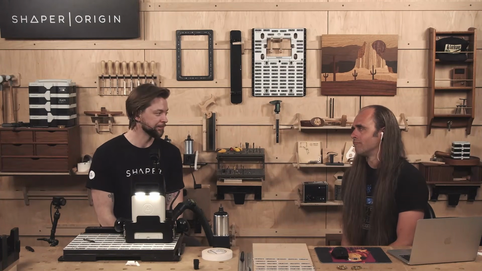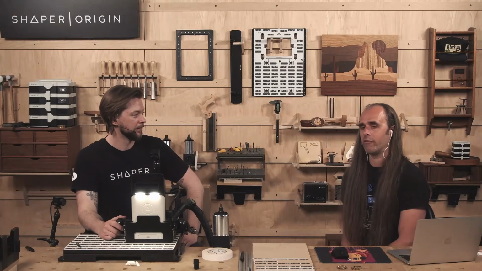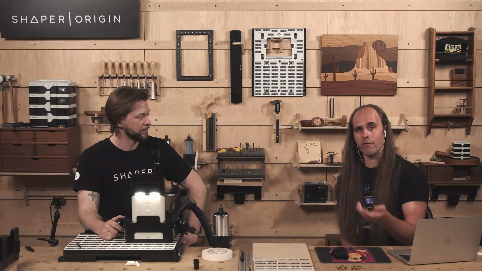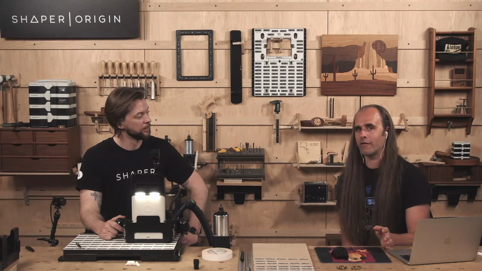loosened it. Yeah, keeping bits clean is a big thing, especially if you want that bit to last a long time. With proper speeds and usage, bits will last a very long time, but it doesn't take long for them to go bad if you are lingering or whatnot.